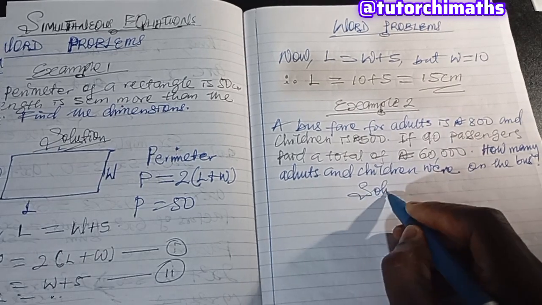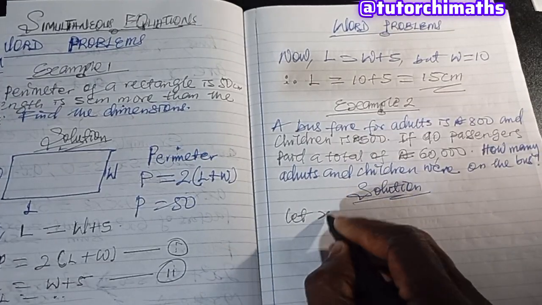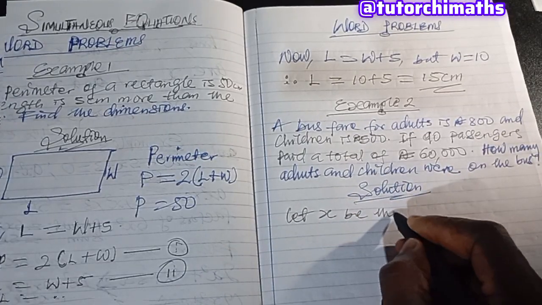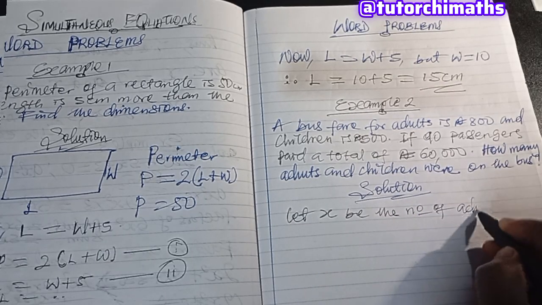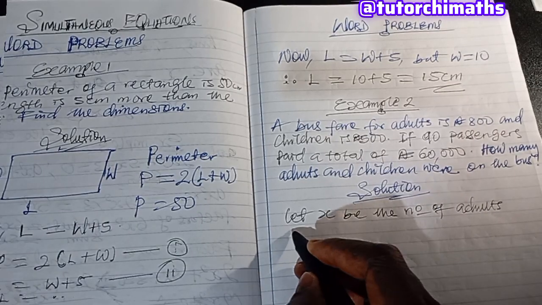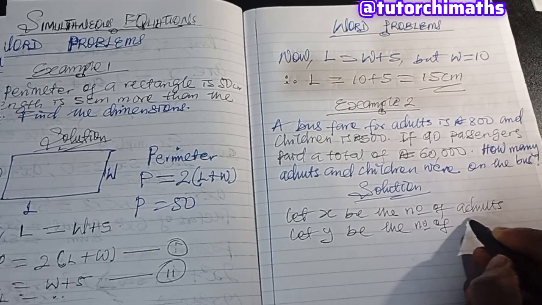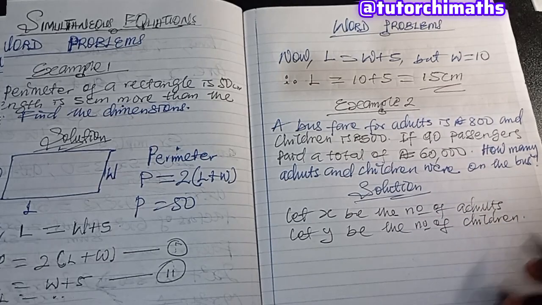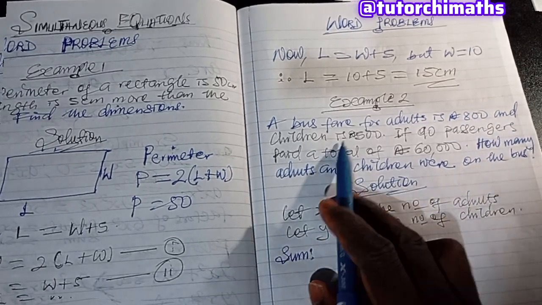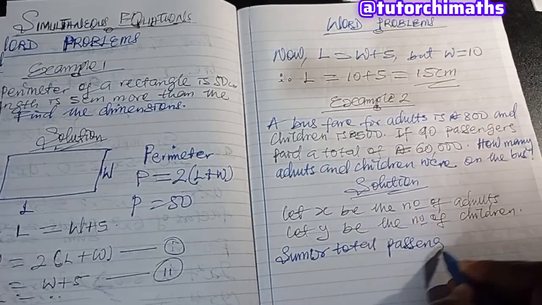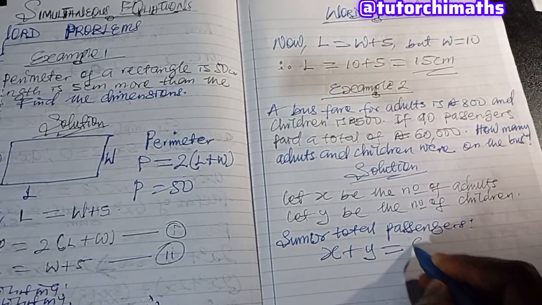Solution: let x be the number of adults. Let y be the number of children. Okay, so the total sum, we have x plus y should give us 90.